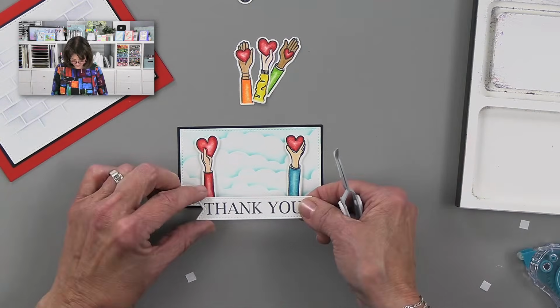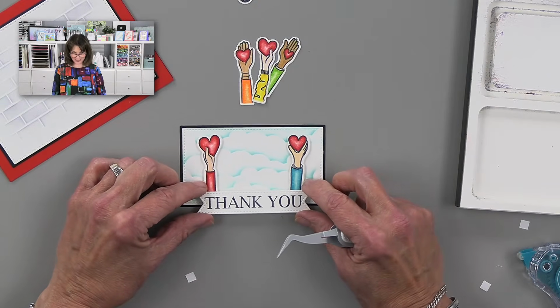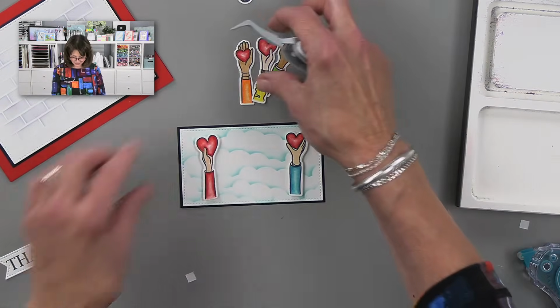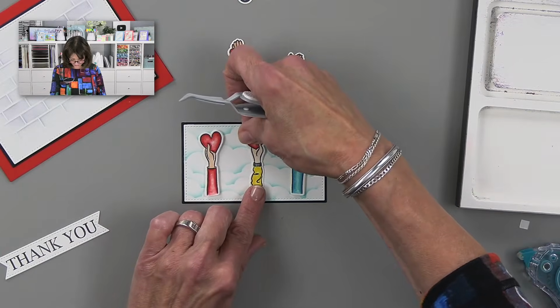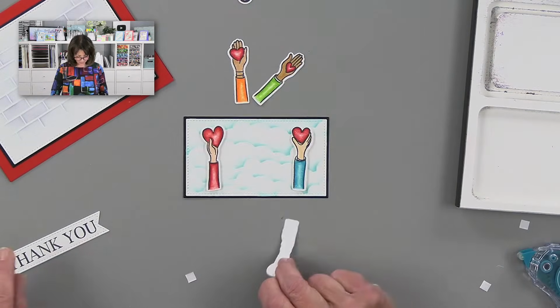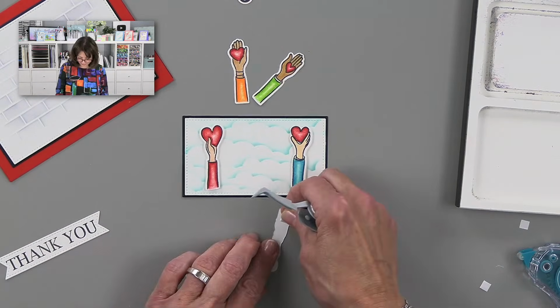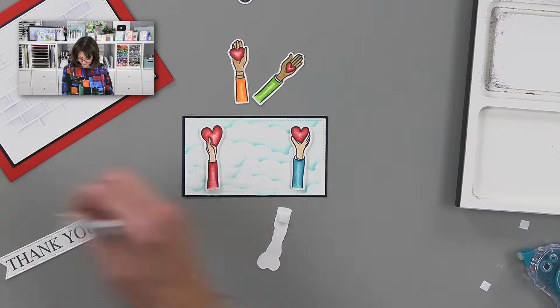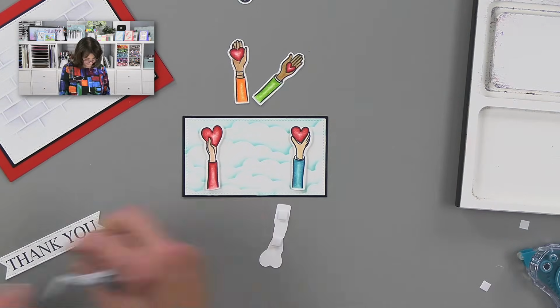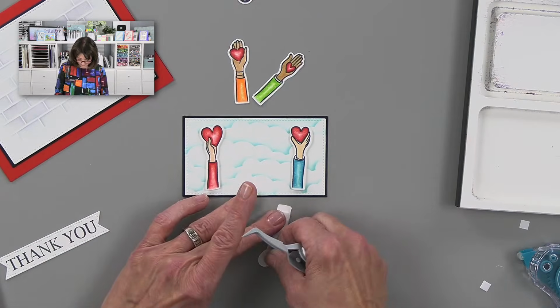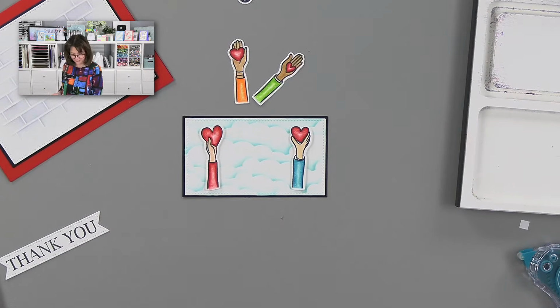And I'm testing that again just to make sure that covers the hands, and it does. So now we can pop this one in the middle, and then we'll do the other two. You can see I'm doing them in rainbow order. I just thought that would be appealing to the eye to have them in rainbow order.